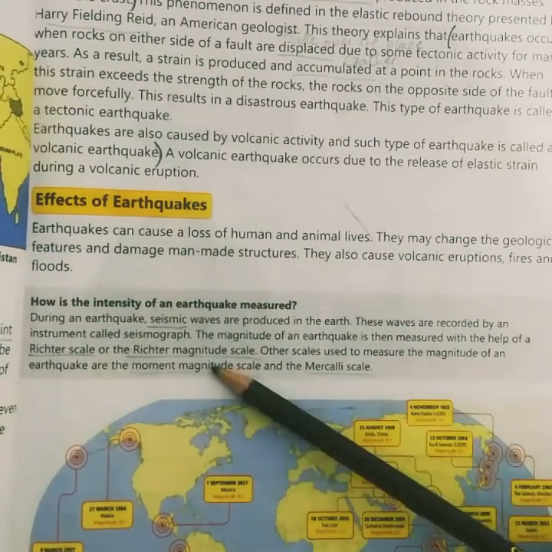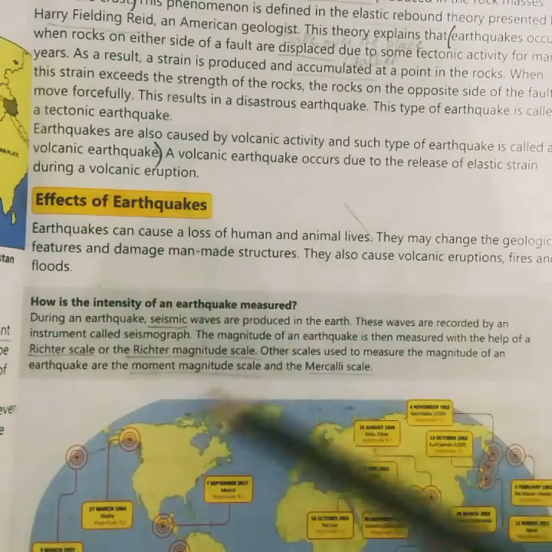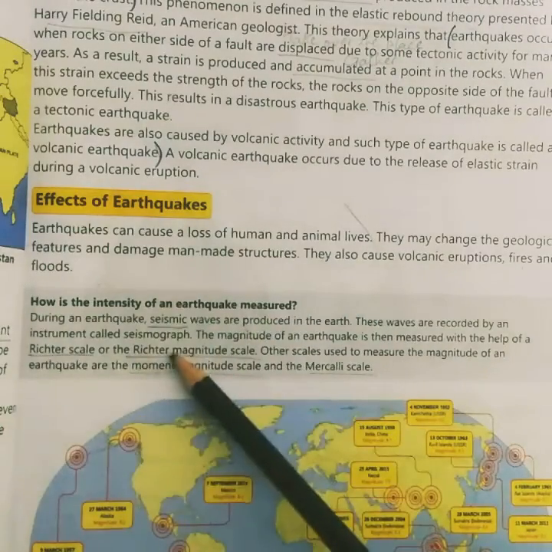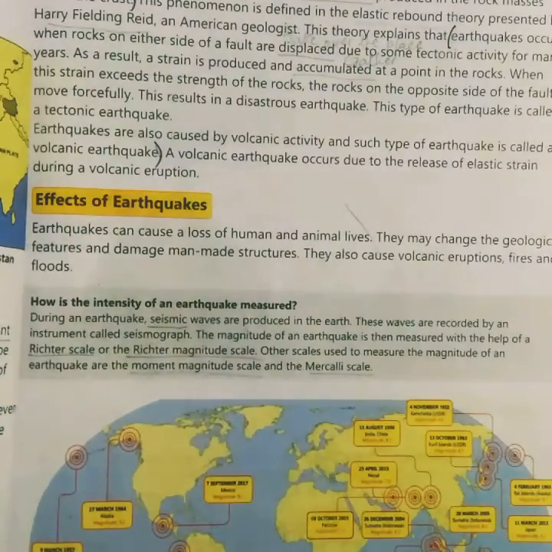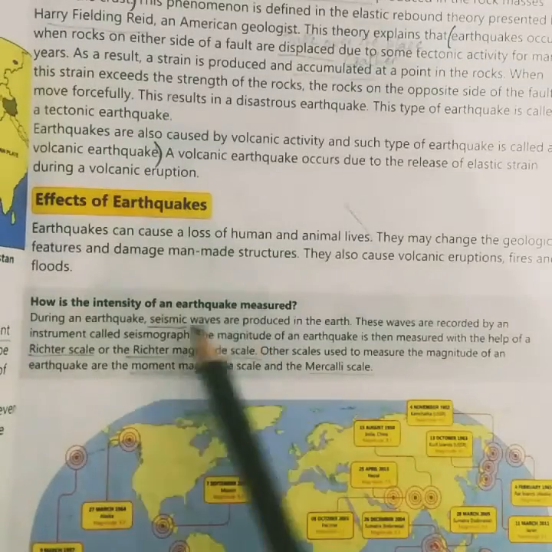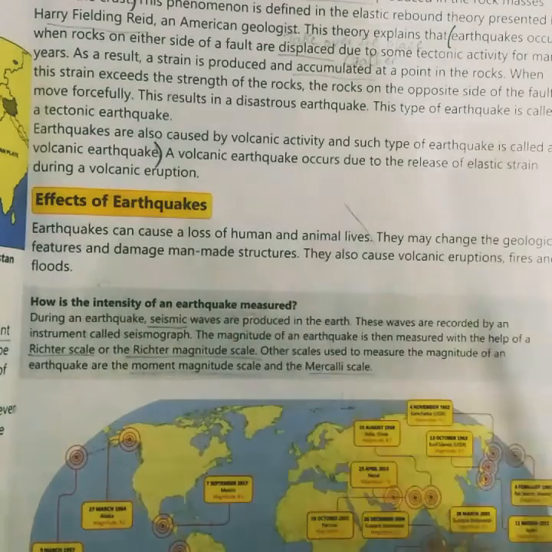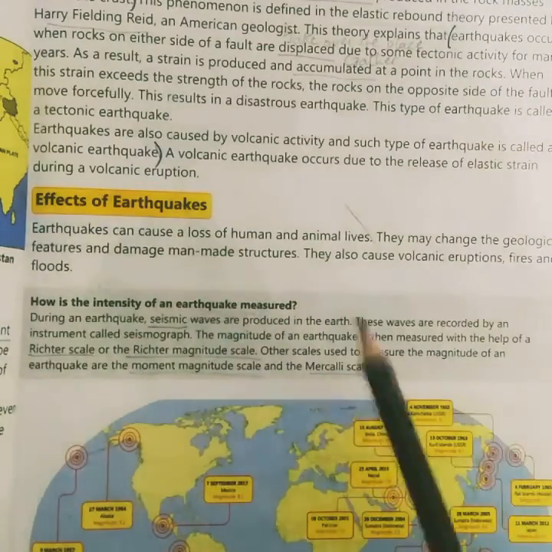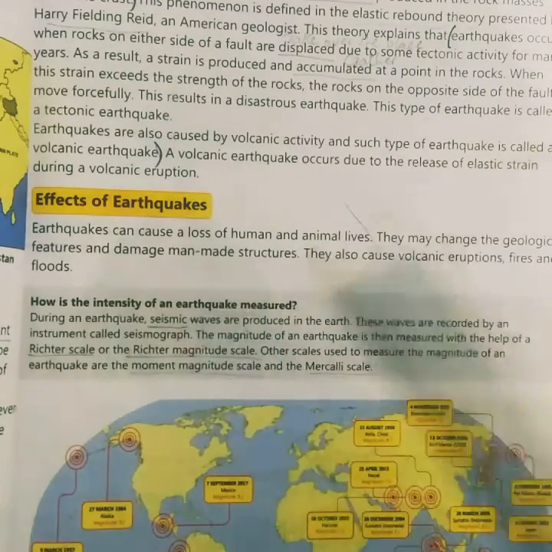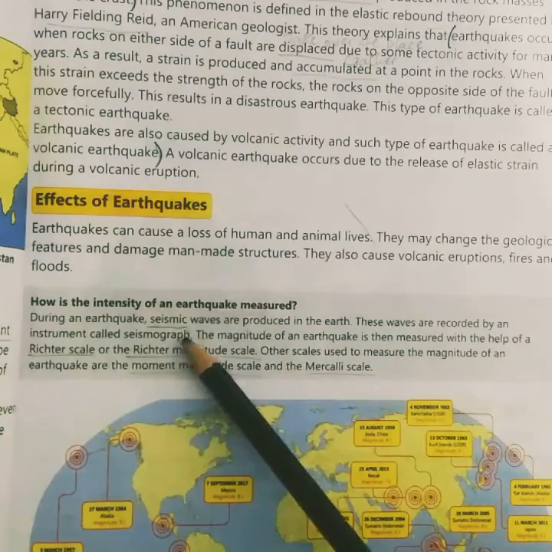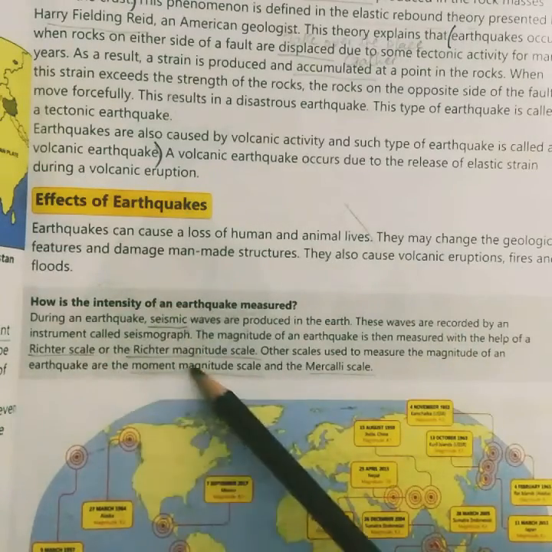So how is the intensity of an earthquake measured? We use an instrument called a seismograph. How do we say whether an earthquake is intense or not? We already know about the seismic waves, the waves that cause the earthquake. These waves are recorded by an instrument called a seismograph.